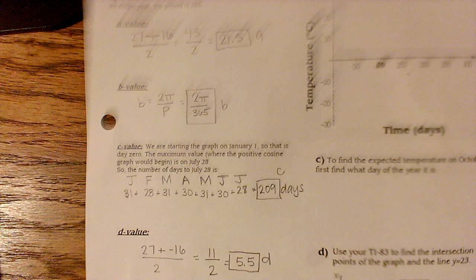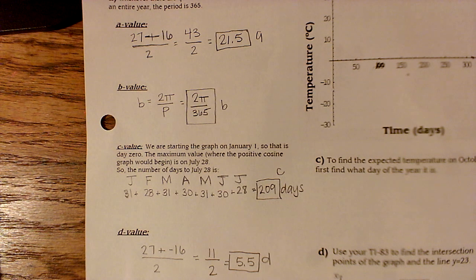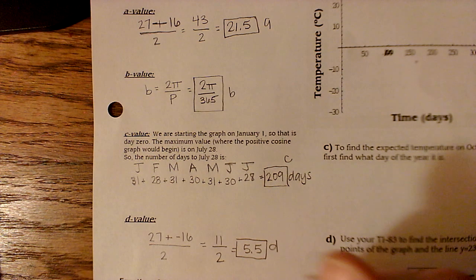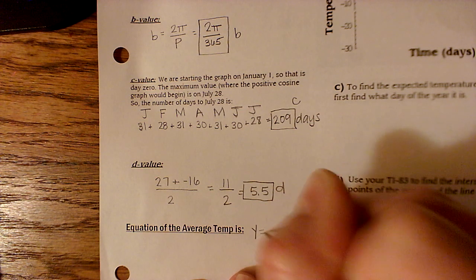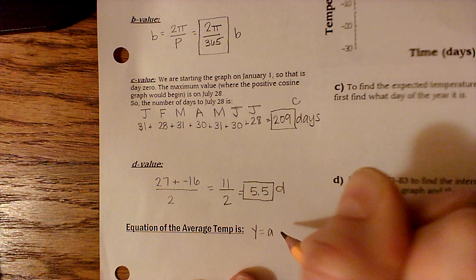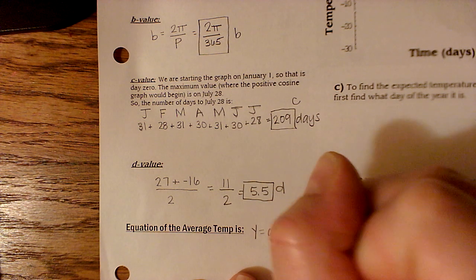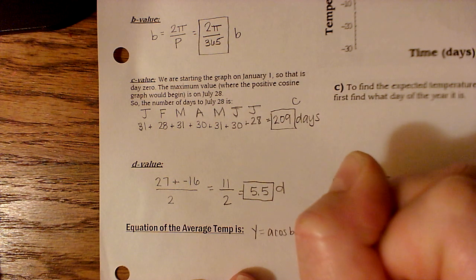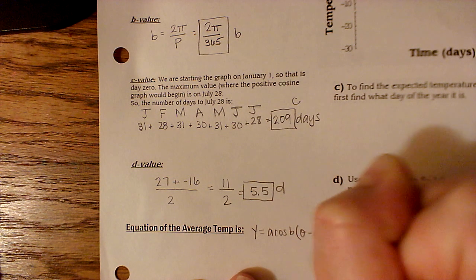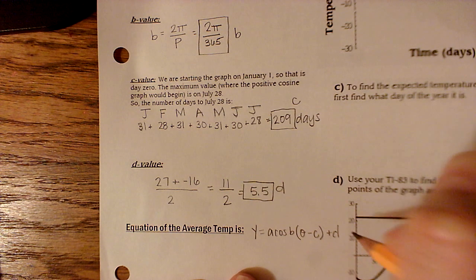Okay, so now that we have everything, let's write our equation. Remember, the basic equation would be y equals a, and in this case we're doing a cosine function, so cosine of b times theta minus c, plus d.